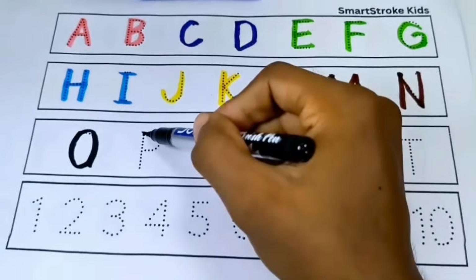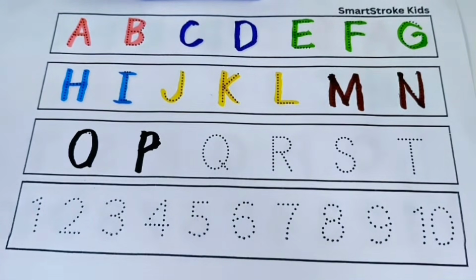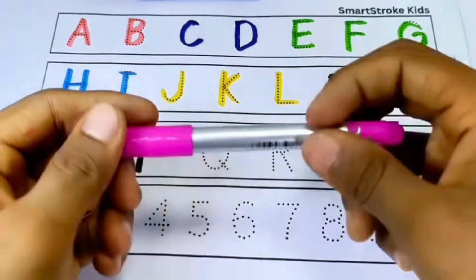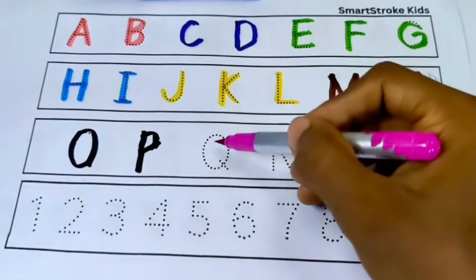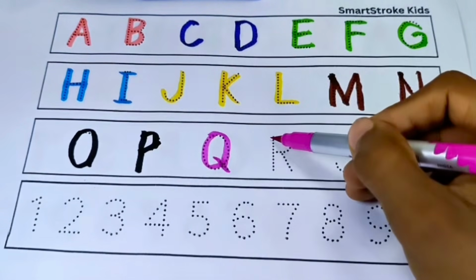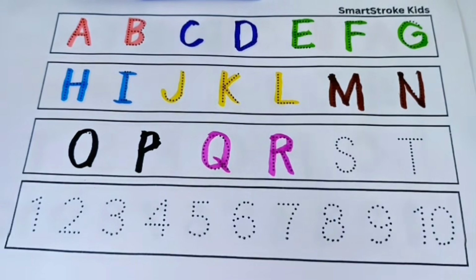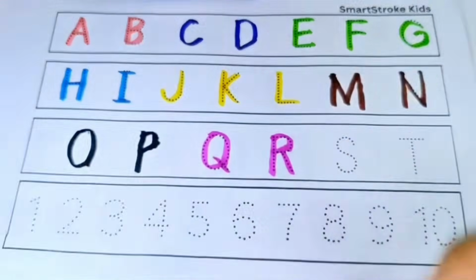O for octopus. P for parrot. Kids, now you draw Q and use dark pink color. Q for queen. R for rose. Kids, now you draw S and use orange color.